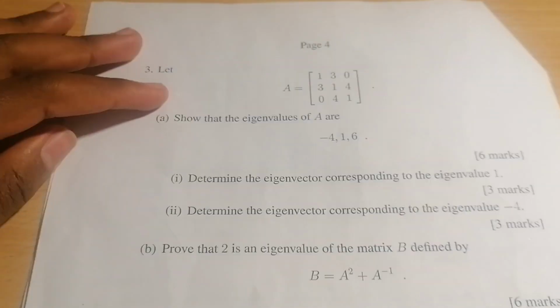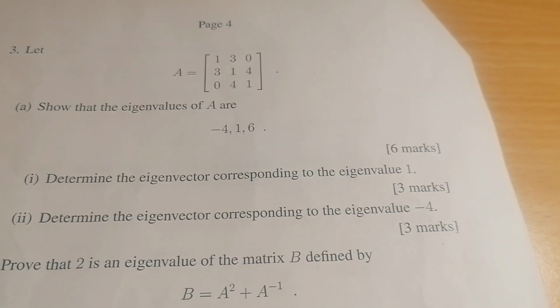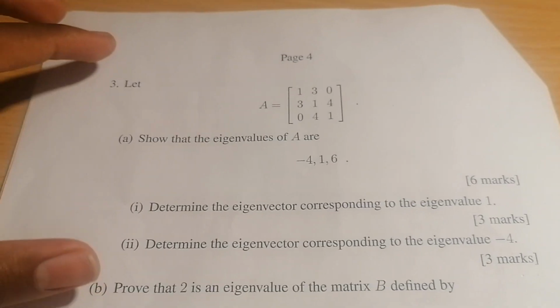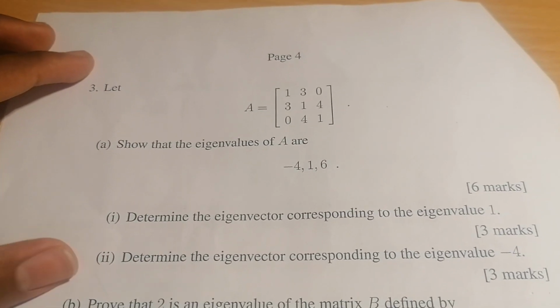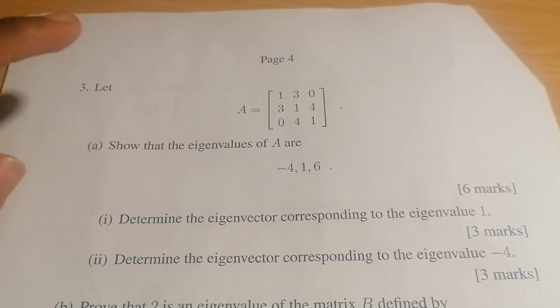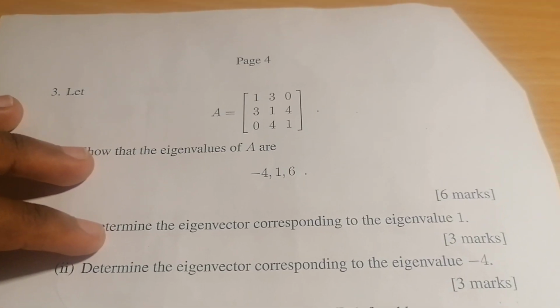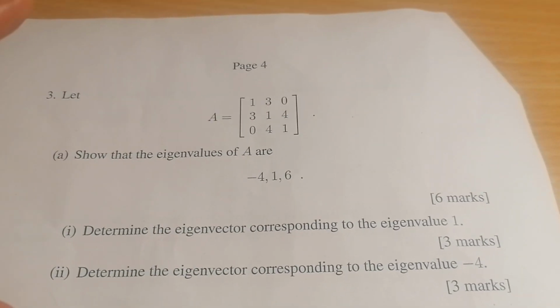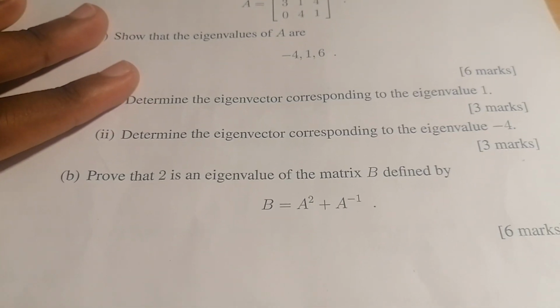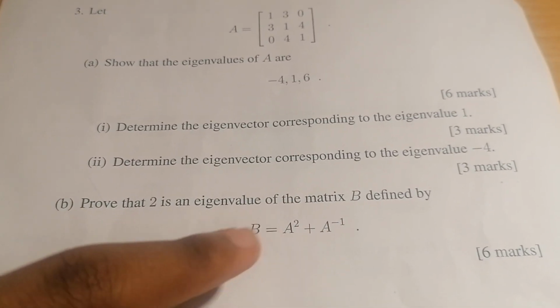Yes, this question here. Okay. I'd say out of the entire paper, I was 100% confident on these first 12 marks here. So the eigenvalues of A are -4, 1, and 6, that was completely fine. The eigenvector for -4, that was completely fine. This question here: prove that 2 is an eigenvalue of the matrix B defined by that.